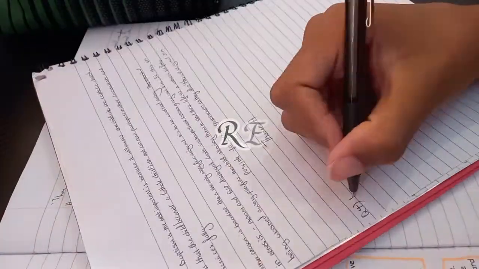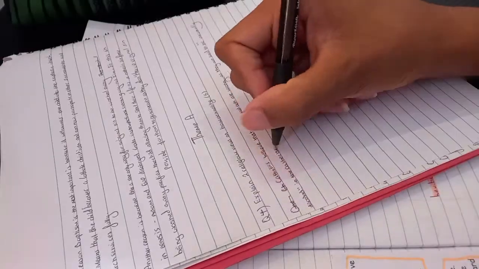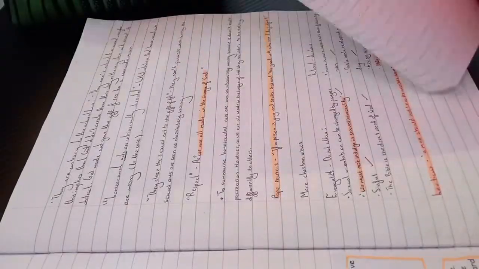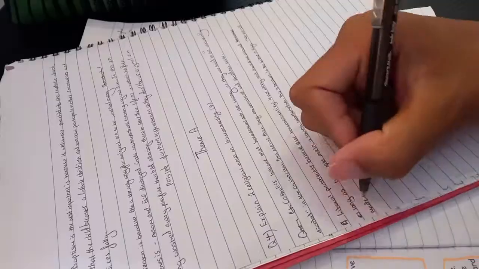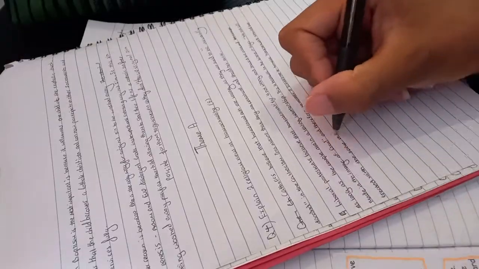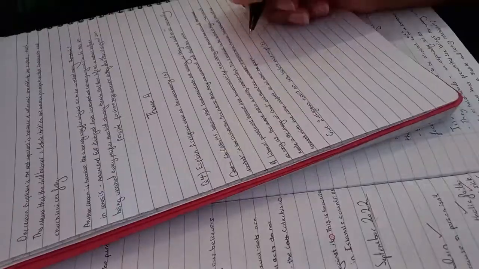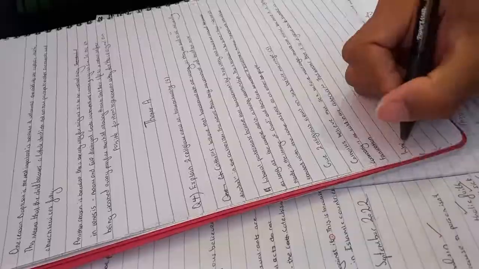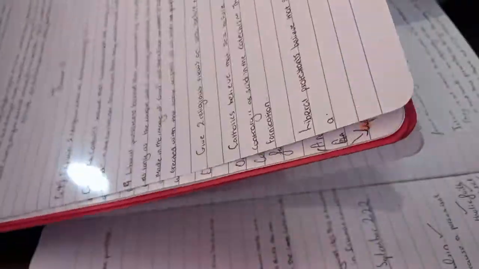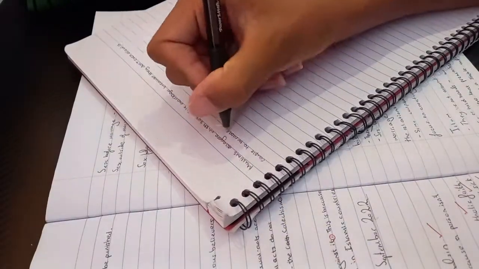In terms of RE, I'm going to be honest, and I'm going to say that I'm not very good at RE, but what I know a lot of people do use to get 9s in RE is what I'm trying to do now. As you can see, I write an exam question that possibly could come up, then I write the answer. Then what I do is I check my book to see if I used the relevant religious teachings and the relevant quotes in my answers, and try to check if my answer is correct, and then I move on to the next one.